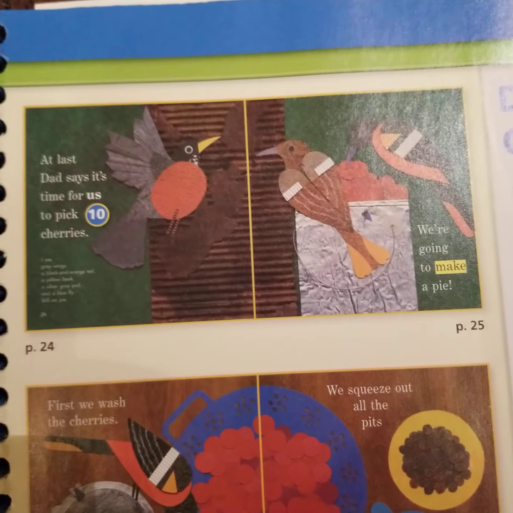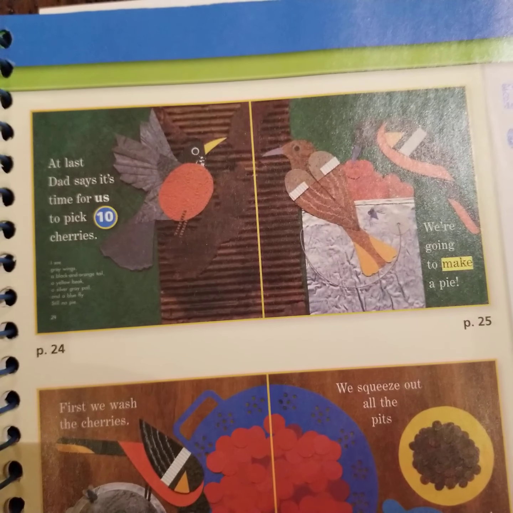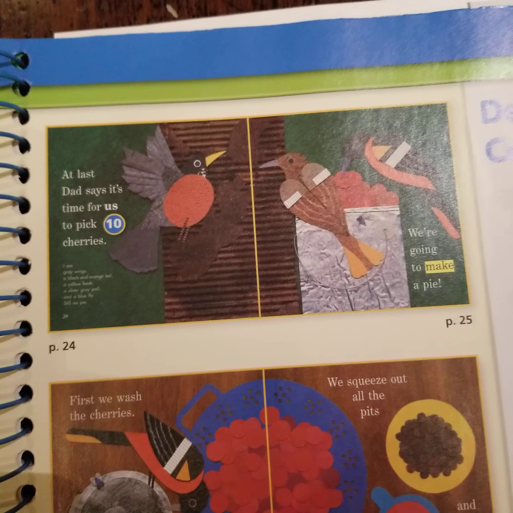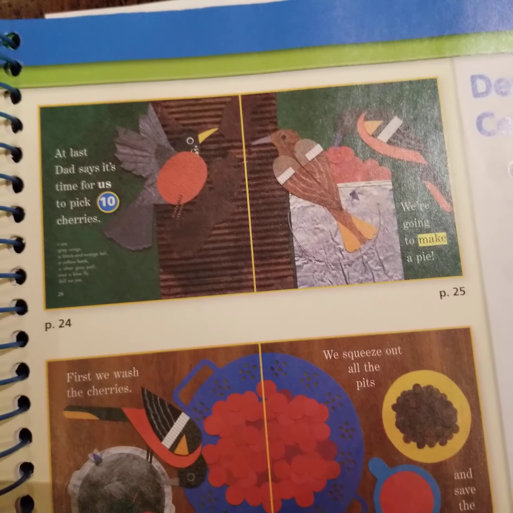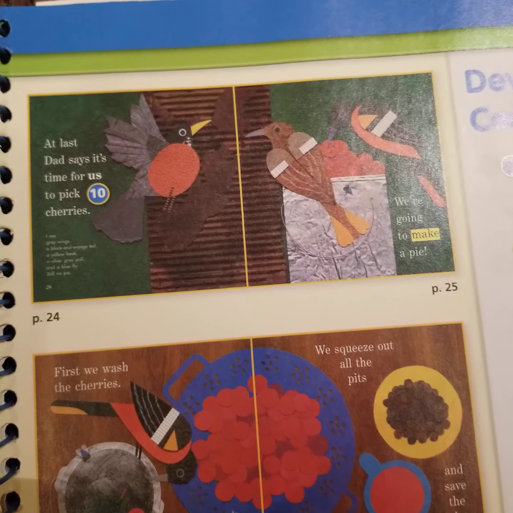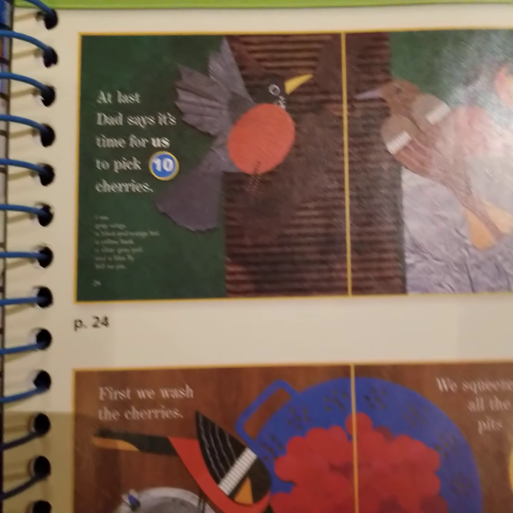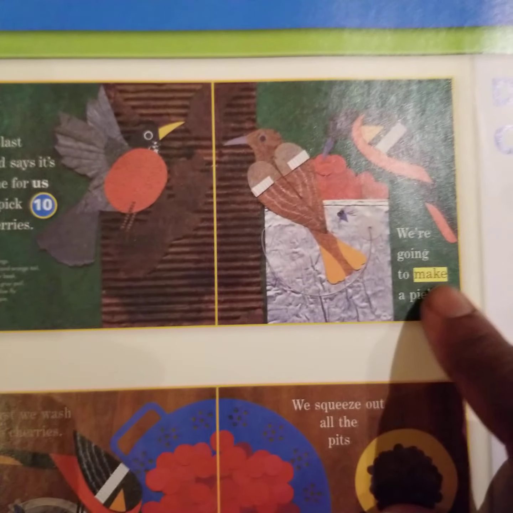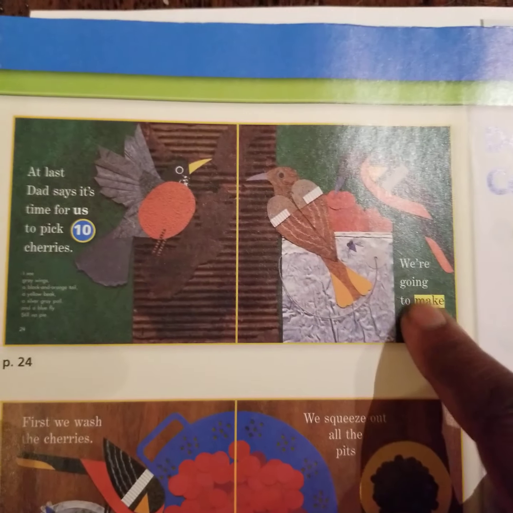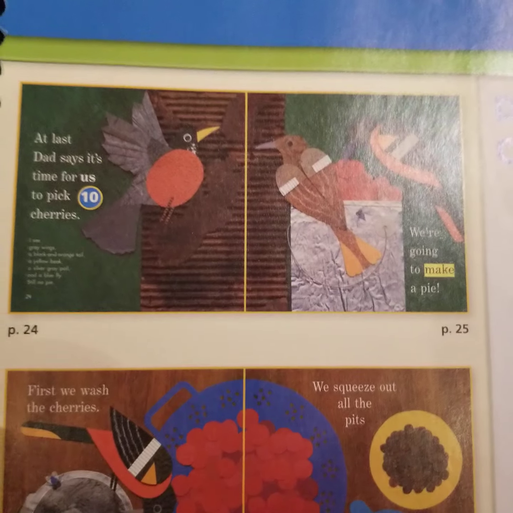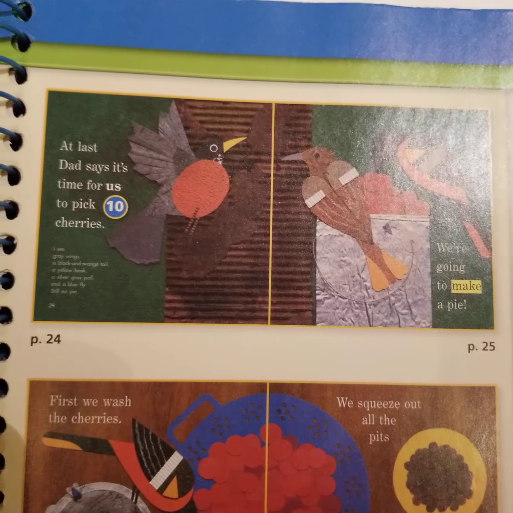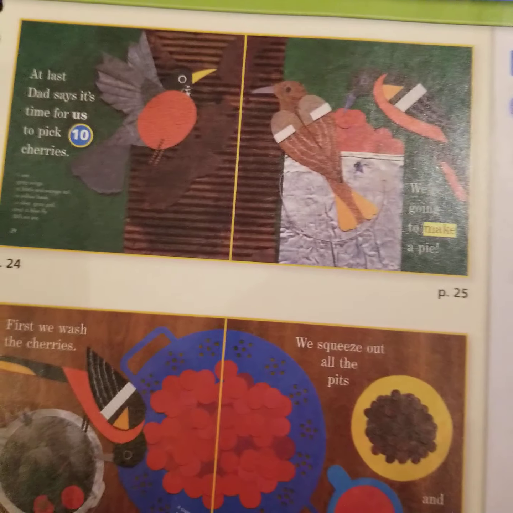And the small print says, I see gray wings, black and orange tail, a yellow beak, a silver gray pail, and one blue fly. Still no pie. We're going to make a pie. All right, so who's picking the cherries? That's right, the dad and the son. They're about to pick those cherries.